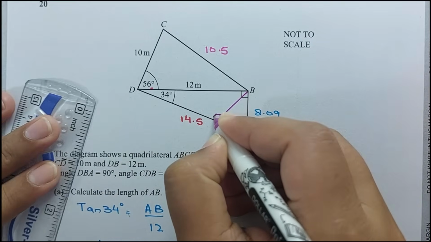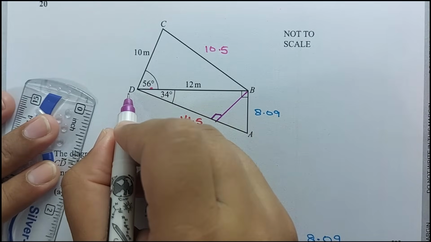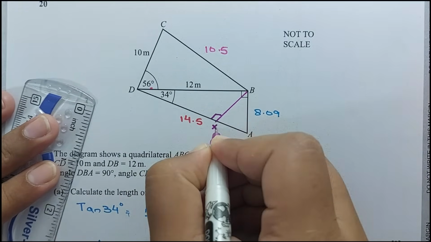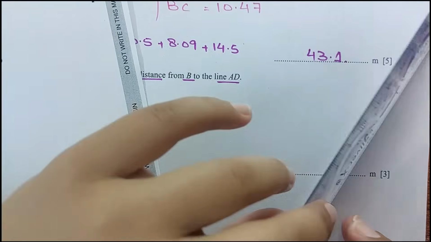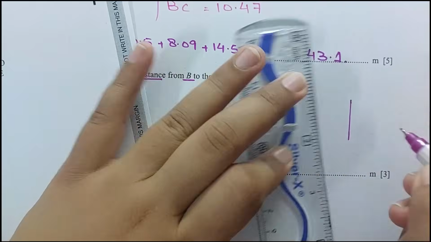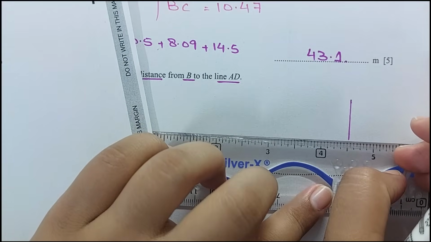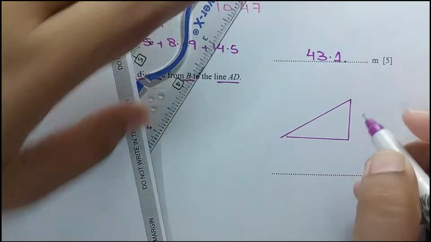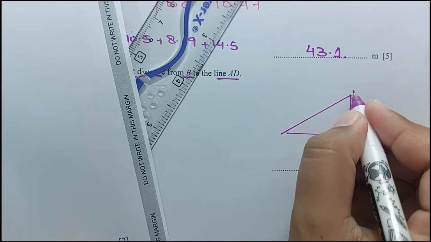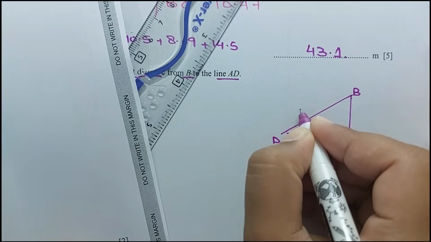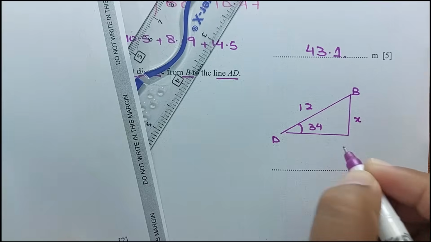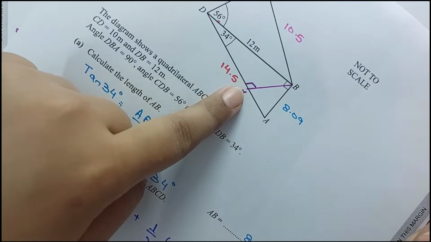Let me draw that shortest distance from B to the line AD. That is a perpendicular distance, right? So now B, D, and this shortest distance form a right angle triangle. Let me draw that triangle separately. You can say this would be a right angle triangle. Now this is B and this is D. This length is 12 and the angle is 34. We need to get this shortest distance.